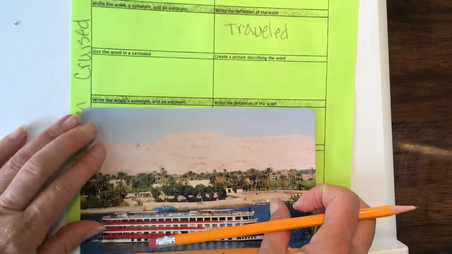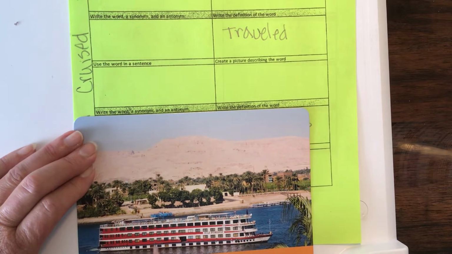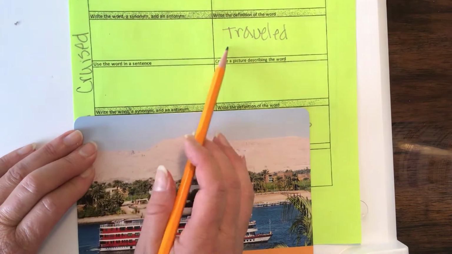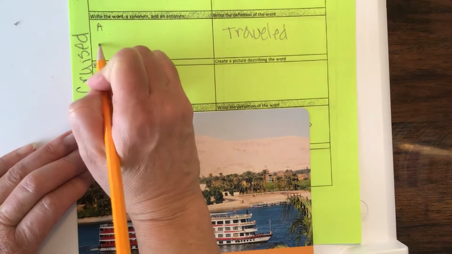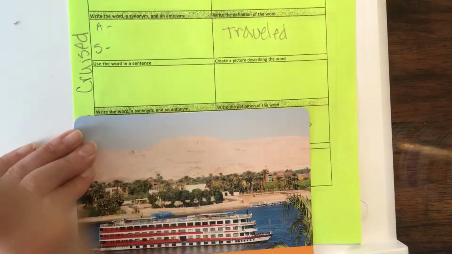The next word we have is cruised, or traveled around. This is like a cruise ship or a riverboat ship. It looks like a cruise ship going around visiting. So if you cruised, it means you've traveled. So antonym, synonym: something that means similar to traveled and something that means the opposite of traveled.